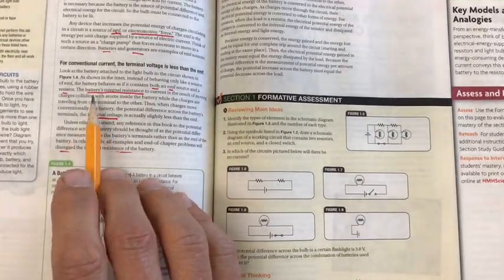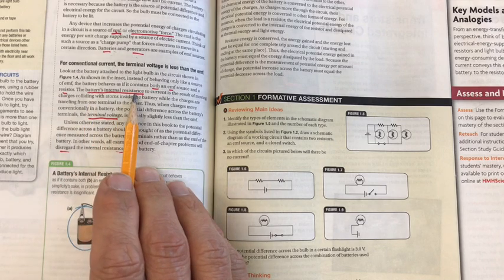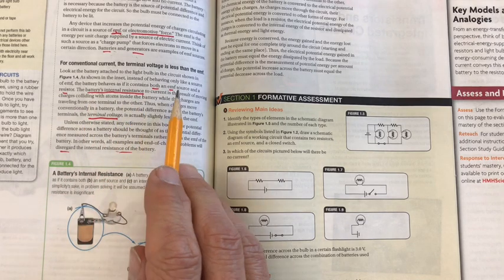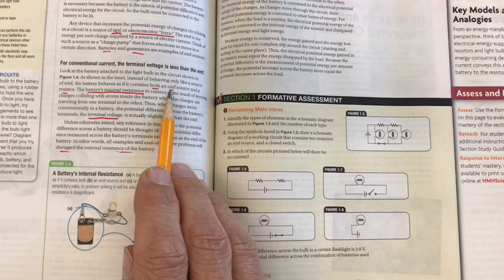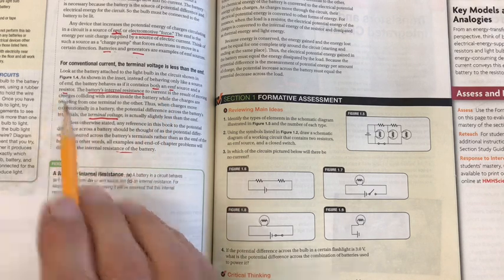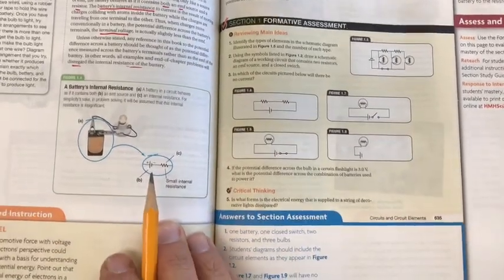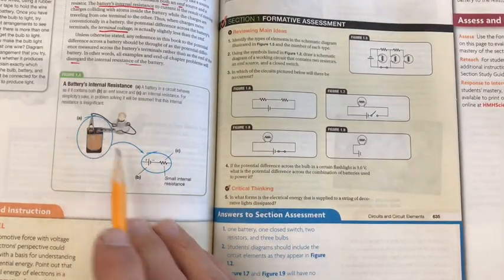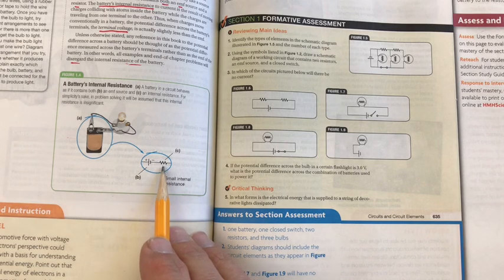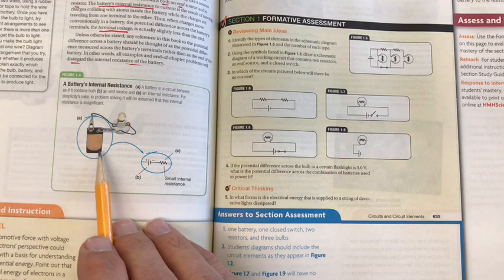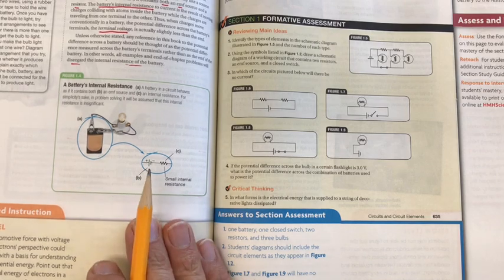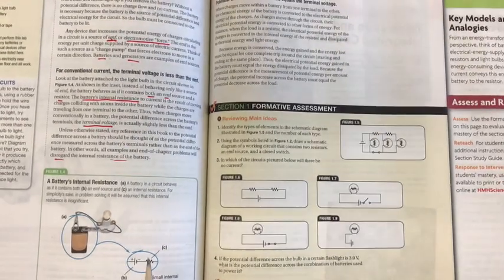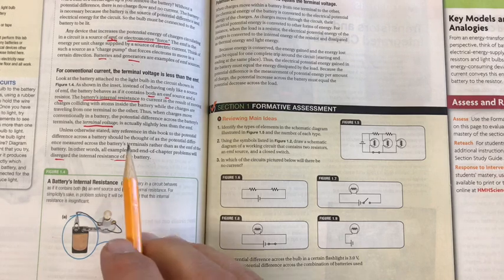Interestingly enough, batteries themselves have a resistance. So even though they are an EMF source, electromotive force source, they are also a resistor. So it's kind of surprising when you go to measure circuits later on. Here they're trying to show you that inside this battery, there's not only the battery, but there's a little bit of resistance as well. So the battery loses some of its energy just in producing energy. And it can mess up your calculations when you're doing circuit calculations.